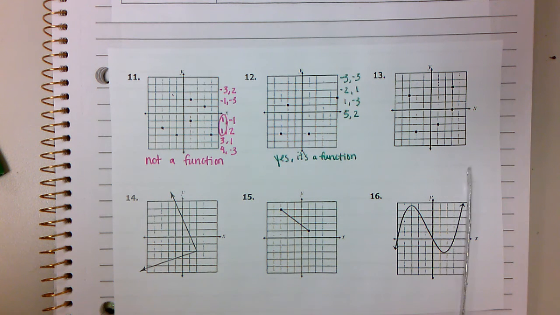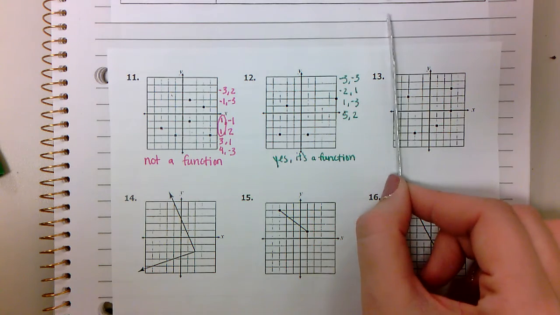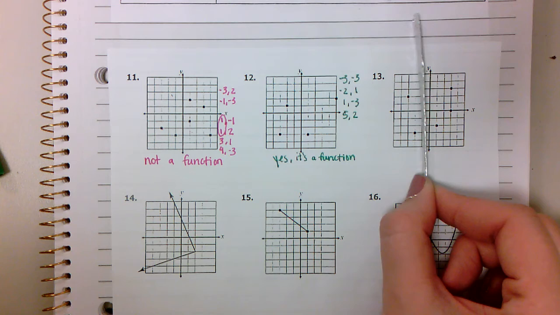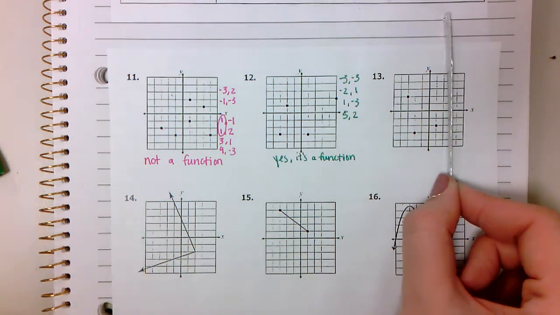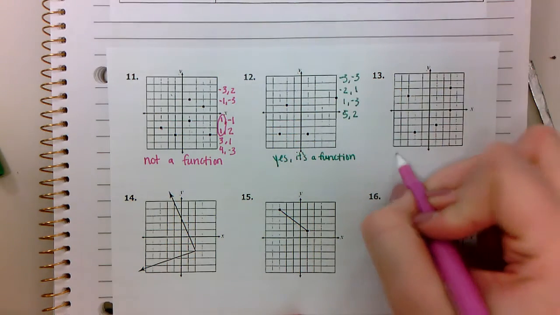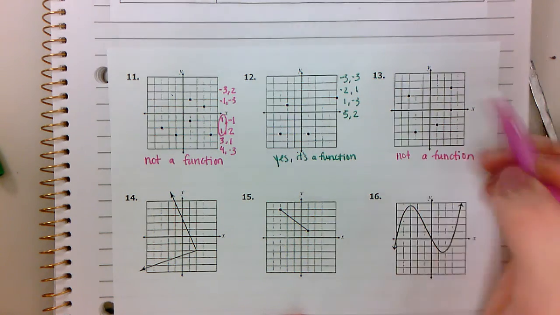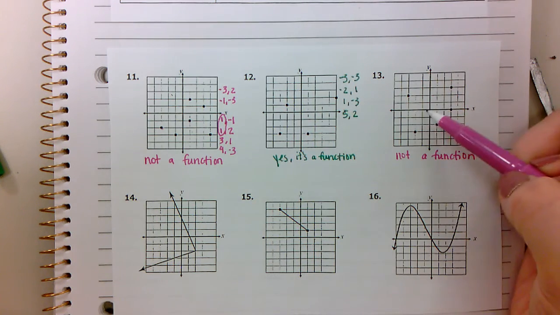Again, remember the video that we just watched. And so if I go up here and I look at this last set of points, am I touching more than one point at the same time? And I believe I am right here. So I would say not a function. And just to be clear, I'm going to plot these for you since these are just points and it's not a line.